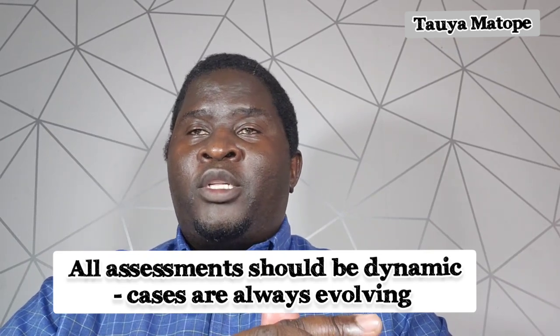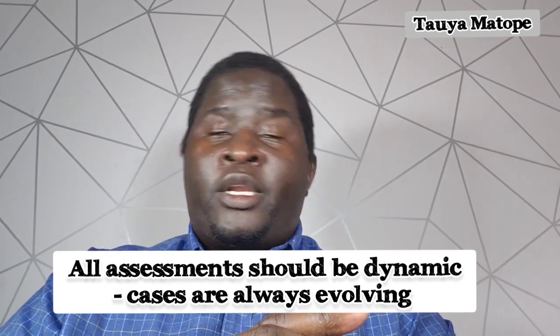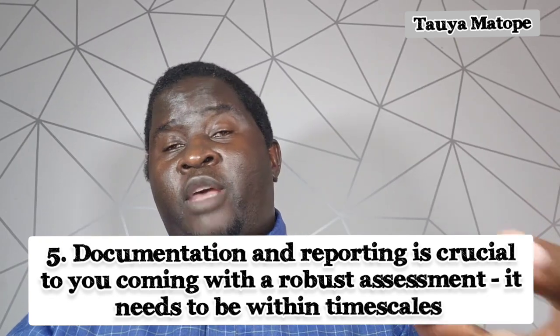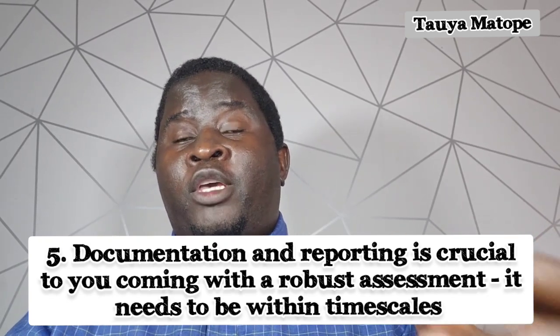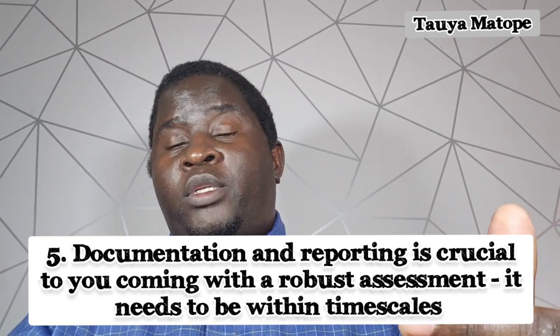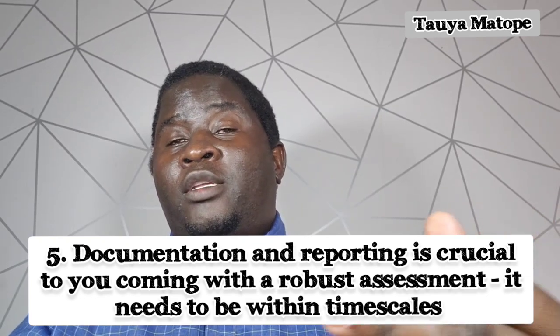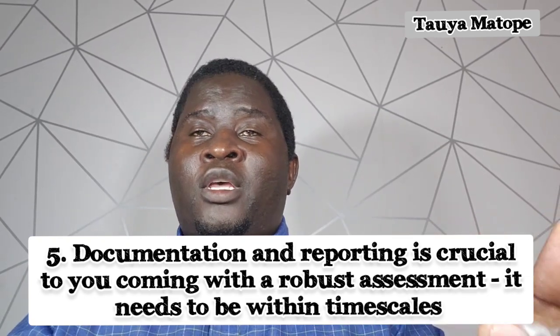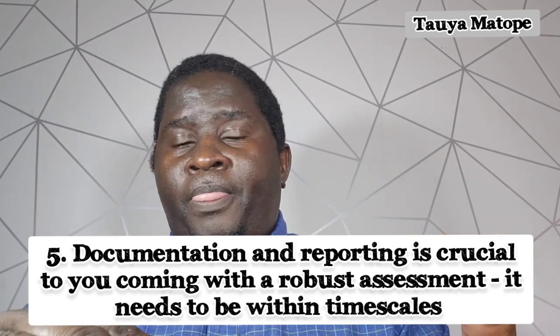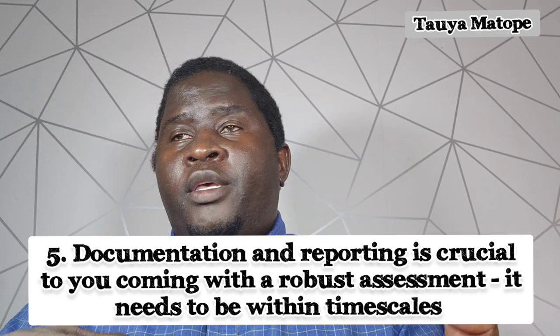Then the last tip is around documentation and reporting. Remember, when you are coming up with an assessment, you can gather all this information, all these views and everything, but if you are not able to document them and make sure that you put a concise, robust report of what you have gathered, that renders all that information useless. So you need to make sure that you are clear, you are concise in your report. Your documentation needs to be clear.